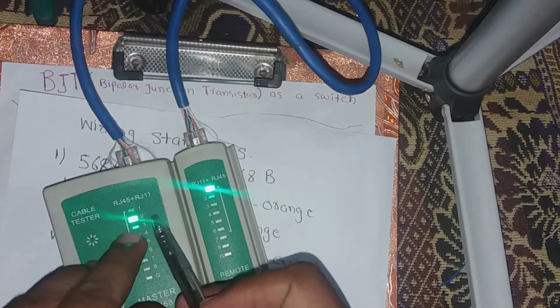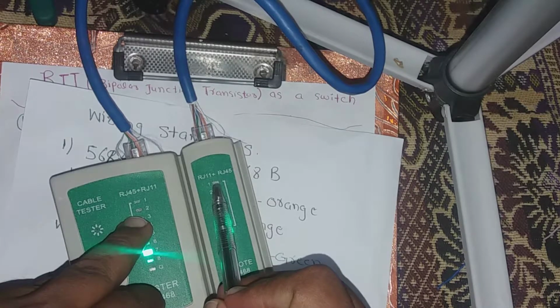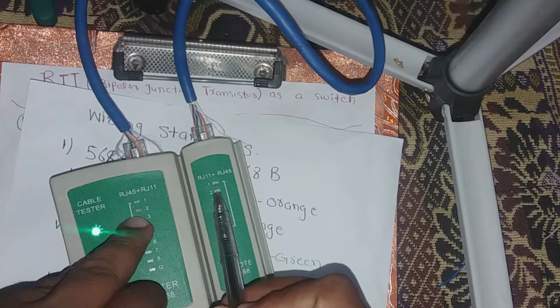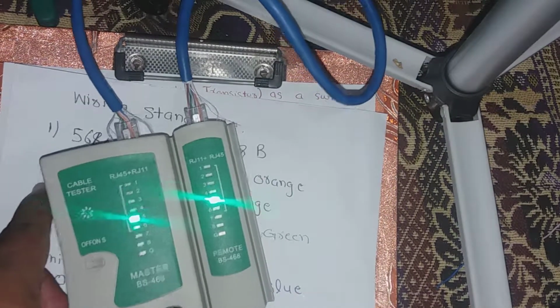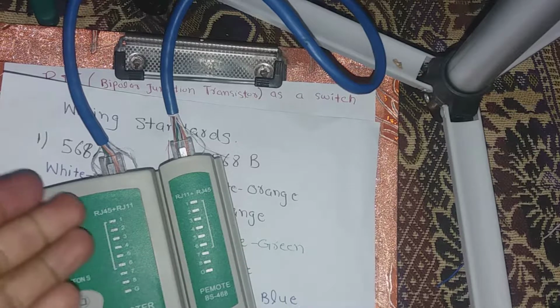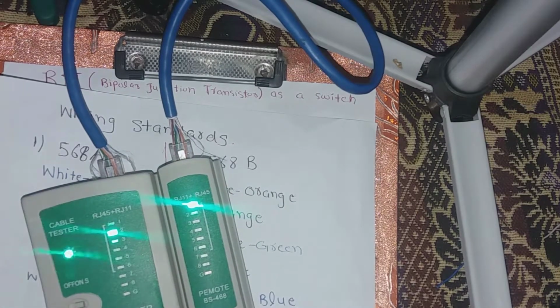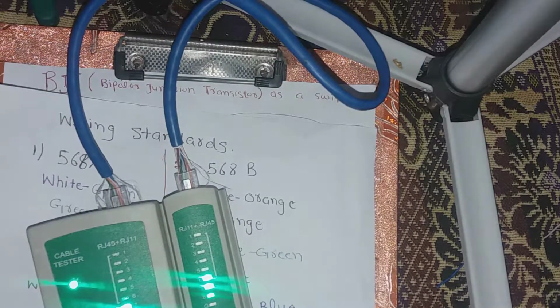Whenever LED number 1 turns on green, that LED number 1 doesn't turn on green, but another LED, number 2, turns on green, and so on. Now you can see it's clear. There is no order. This turning on of LEDs is out of order. So it means that our cable is not working fine. This cable is not good.